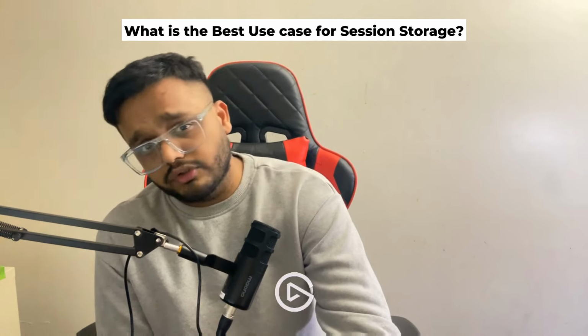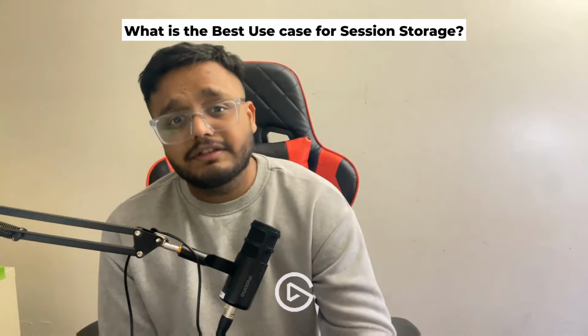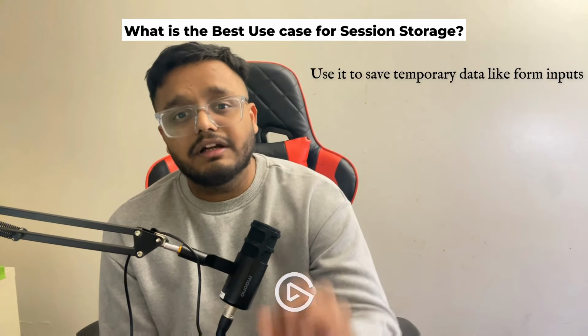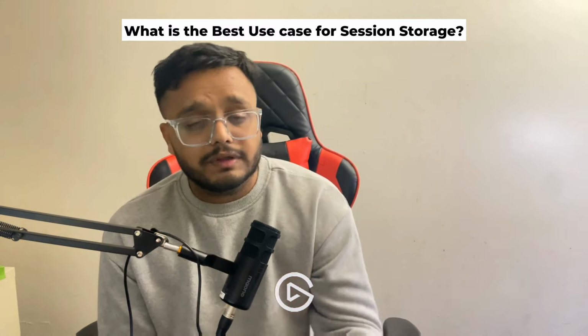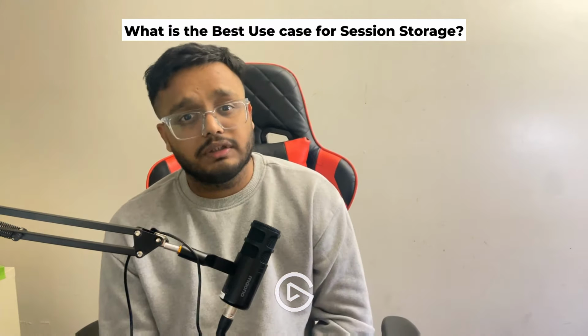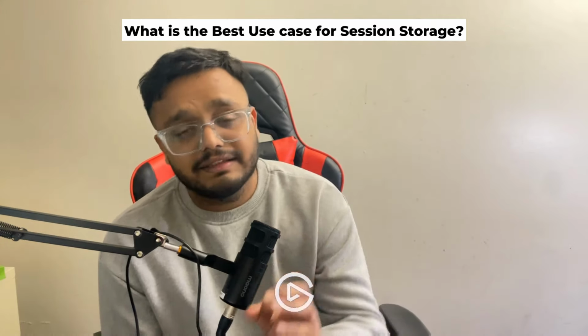Then what's the best use case for session storage? It is best to use it when you are saving temporary data like form inputs. But if you are saving authentication tokens or any sensitive data, don't do it. Just avoid it at all costs.